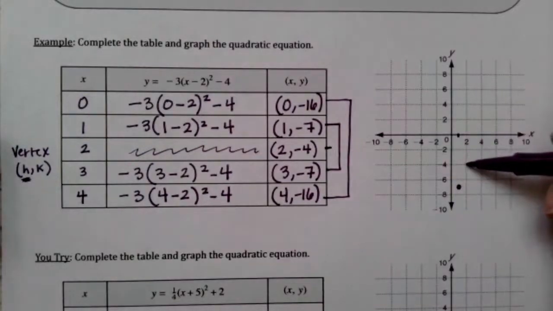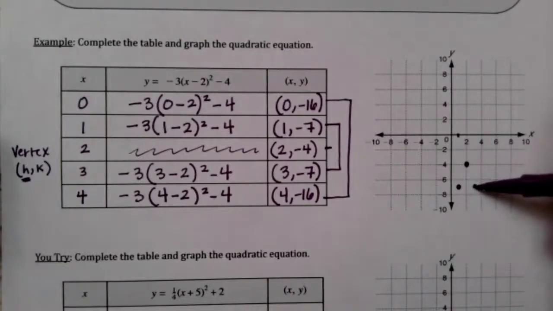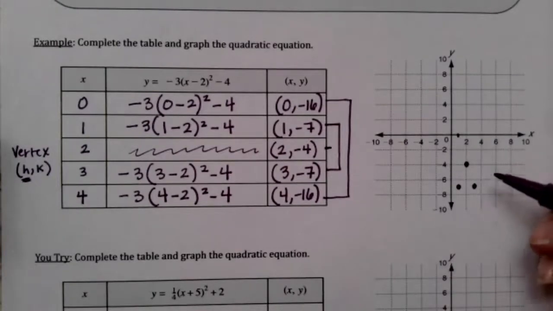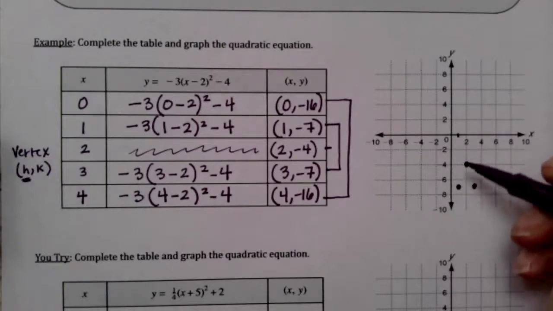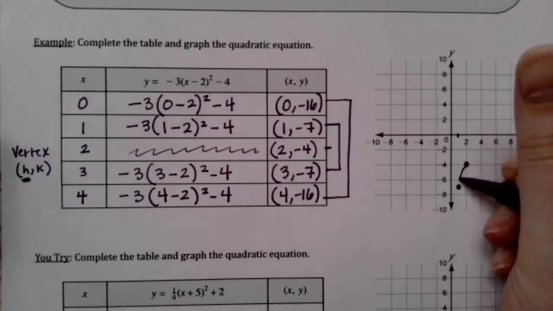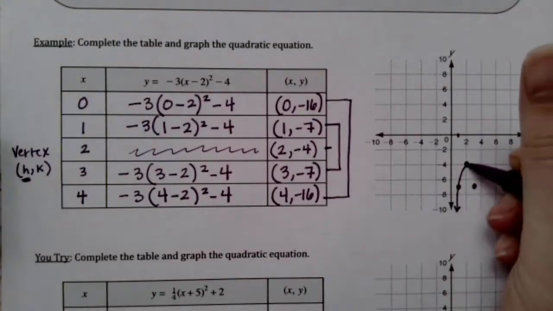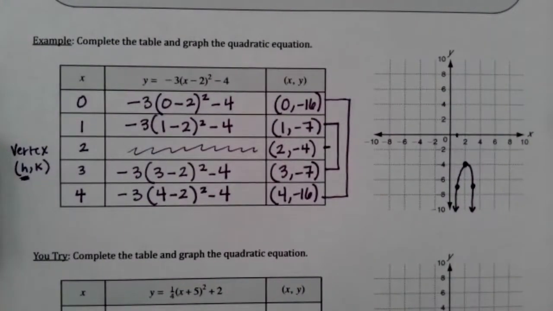2, -4. And 3, -7. And then again, 16 is off the graph. So remember, we want ours to look like either a U or an upside down U. So this one looks like it's going to be an upside down one, and I want to make it into a U shape. So I usually start with my vertex and just kind of scoop down on both sides. And there is my graph.